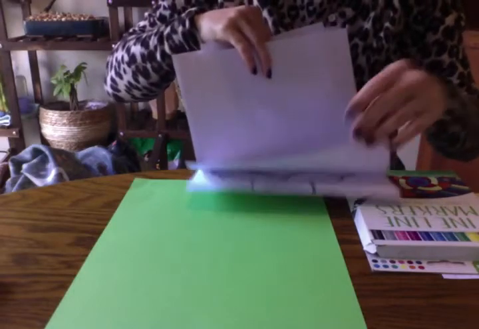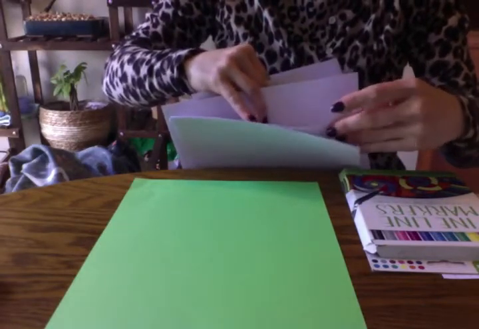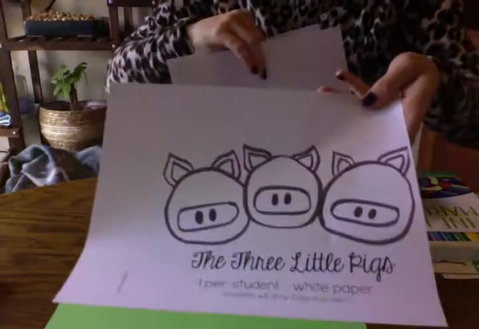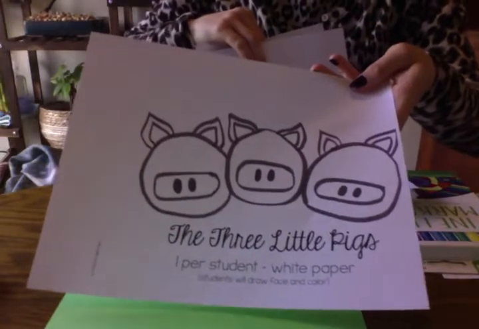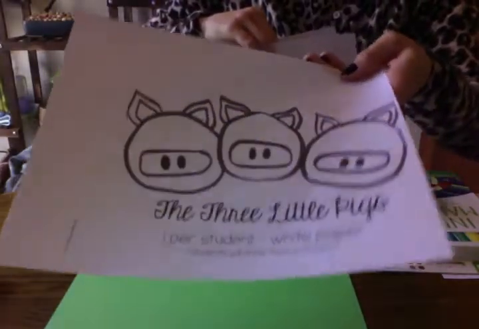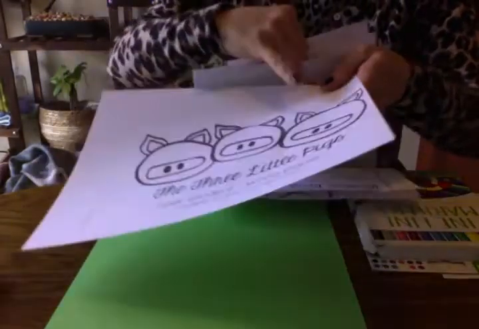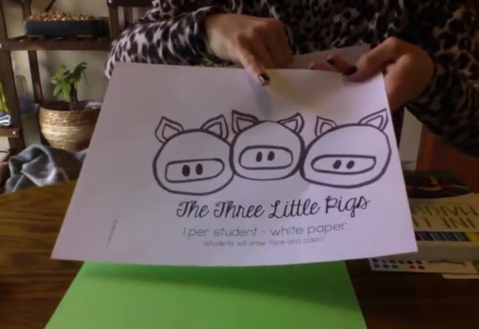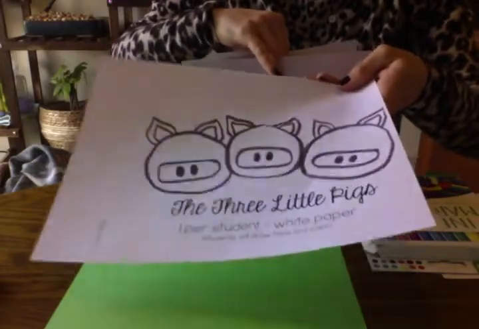I also have The Three Little Pigs, which we didn't read this week, but you're more than welcome to listen to that story as well. Or if you feel that you know it really well, you can go ahead and do Three Little Pigs. You'll cut out the picture after you've colored it and maybe drawn eyes or a face and glue it on the piece of paper.